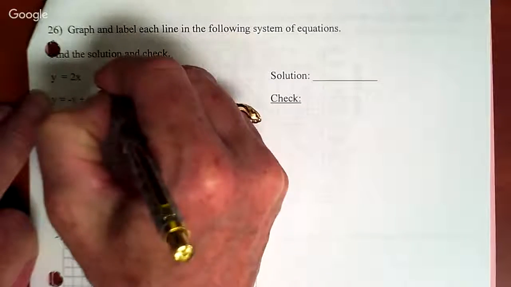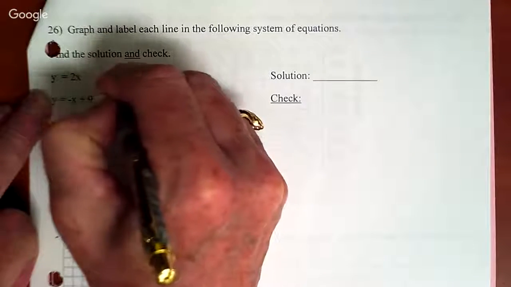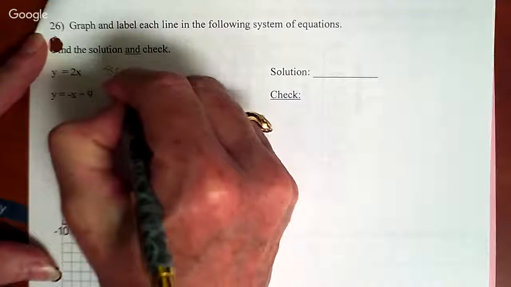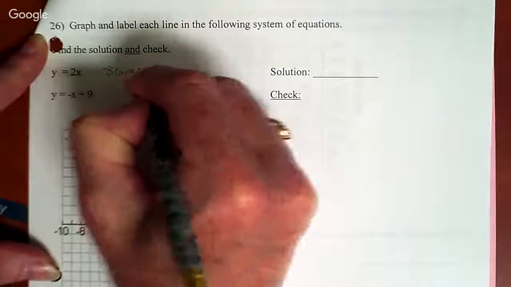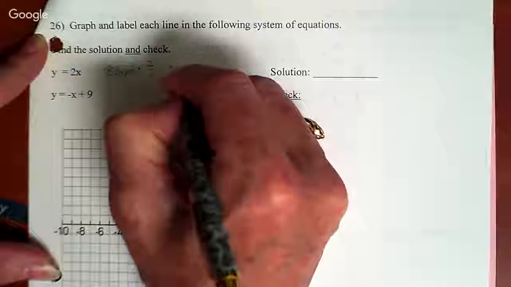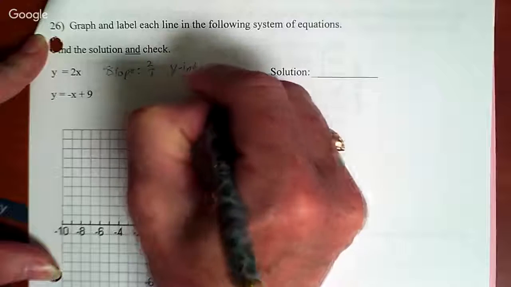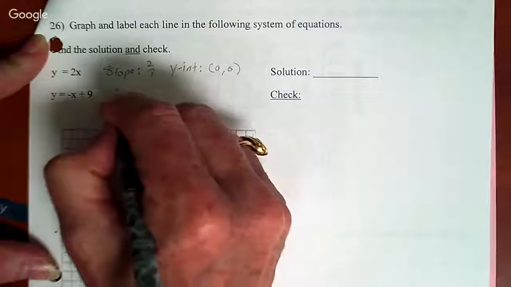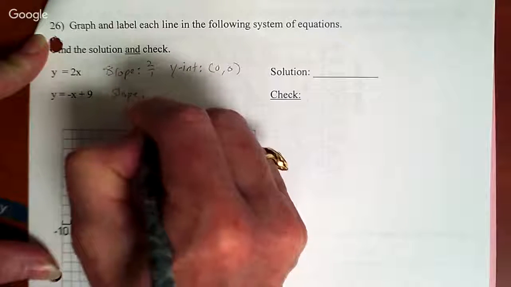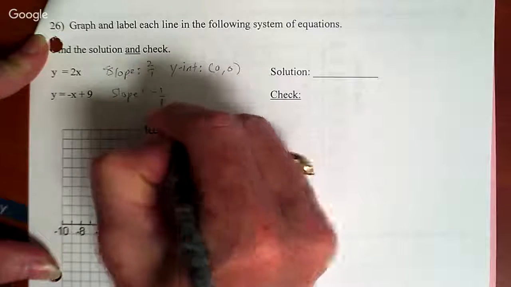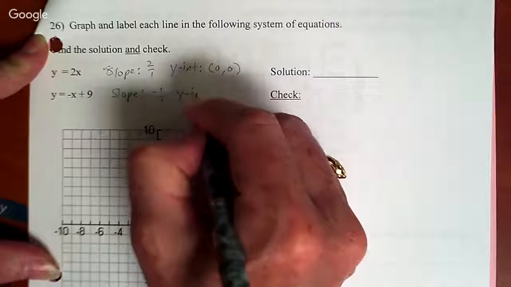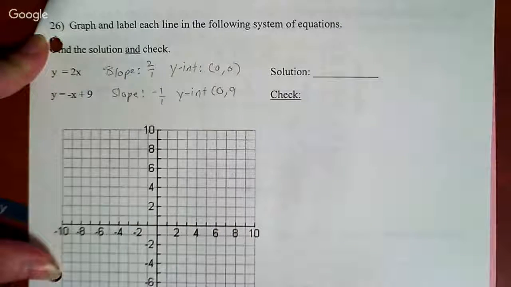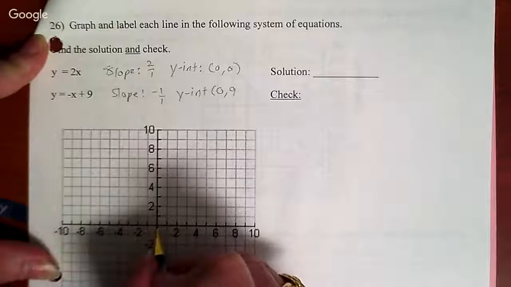Here we would first of all find the slope, which is 2 over 1. The y-intercept is (0, 0). The slope here is negative 1 over 1. The y-intercept is (0, 9). So for this, our y-intercept here is (0, 0).